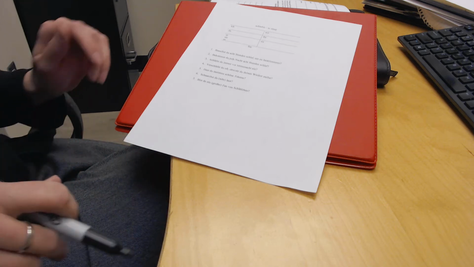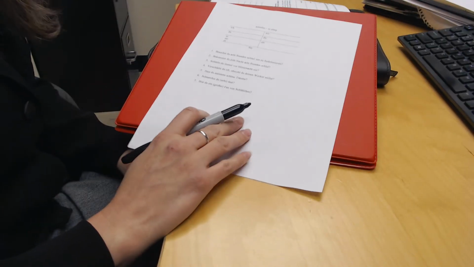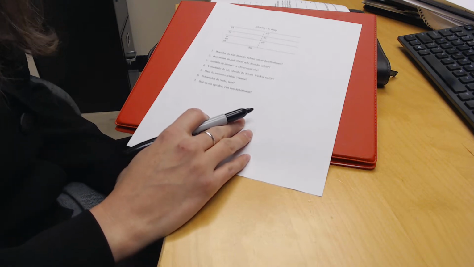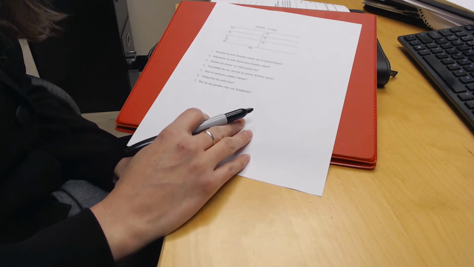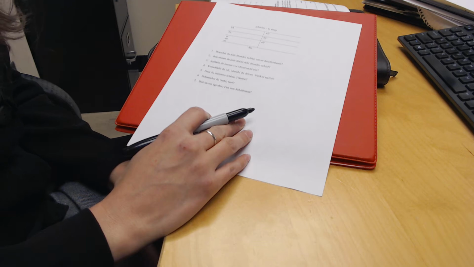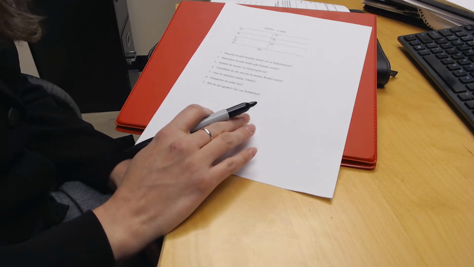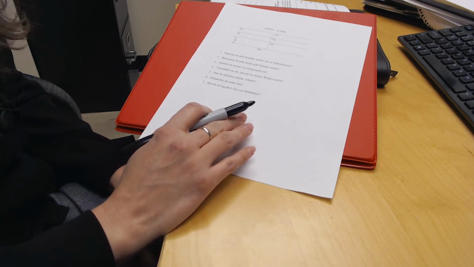Hallo meine lieben Studenten, ich möchte heute für den dritten Test wiederholen, also wir wiederholen Kapitel 3, und ich möchte mit dem Arbeitsblatt vom Unterricht beginnen.